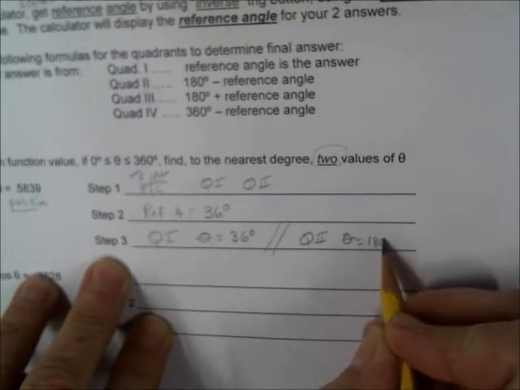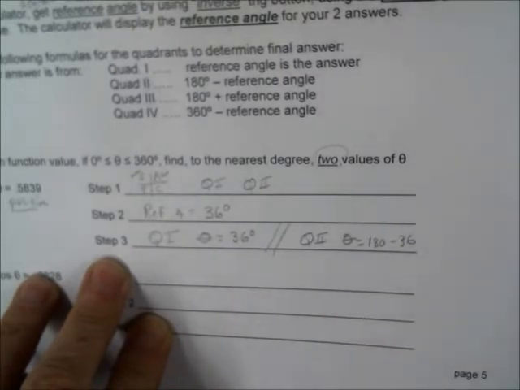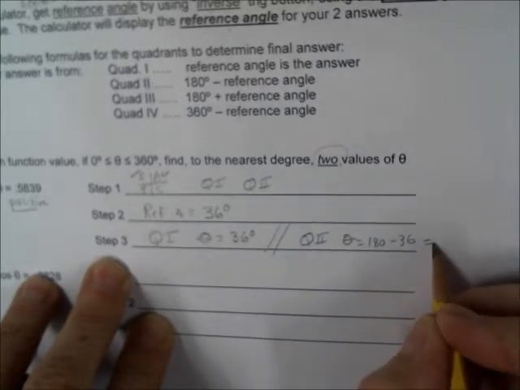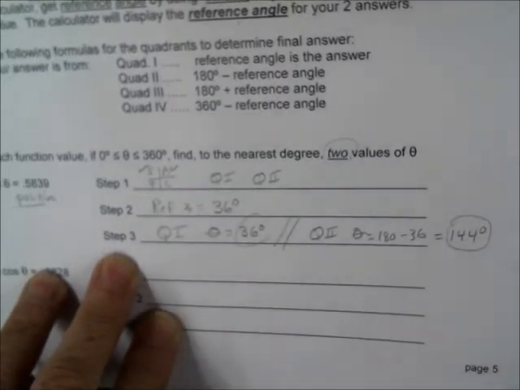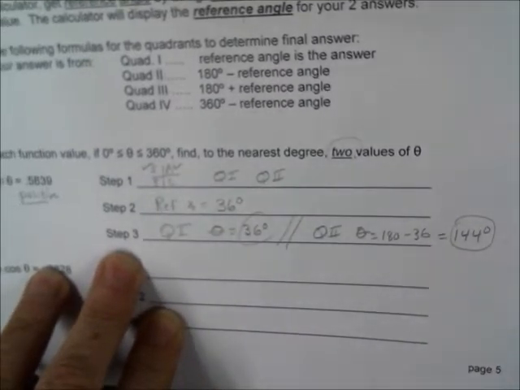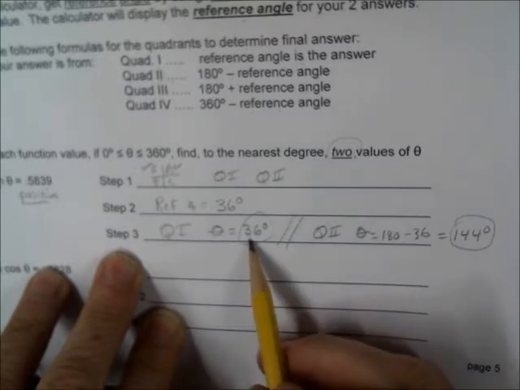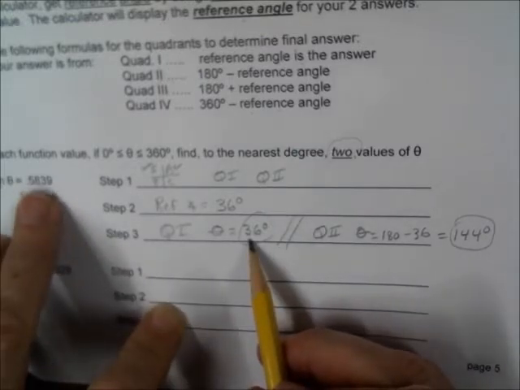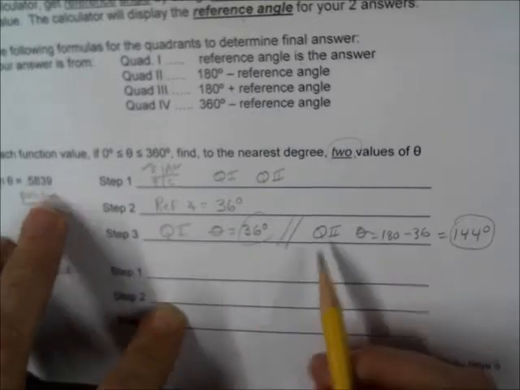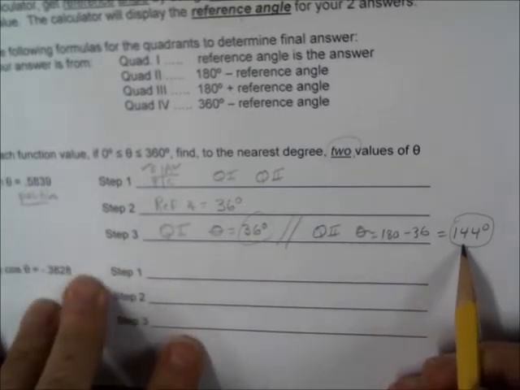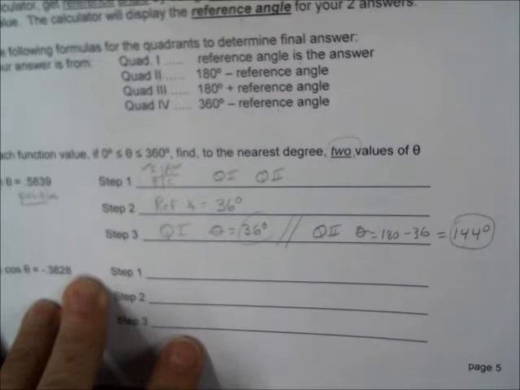So 180 minus 36 is 144 degrees. So those are our two answers, 144 and 36. And that's the end. So we know that the sine of 36 is 0.5839, or pretty close anyways, because we've rounded. And the sine of 144 is also equal to that.